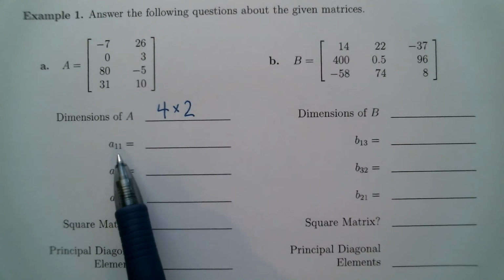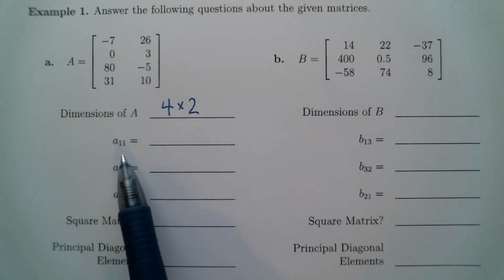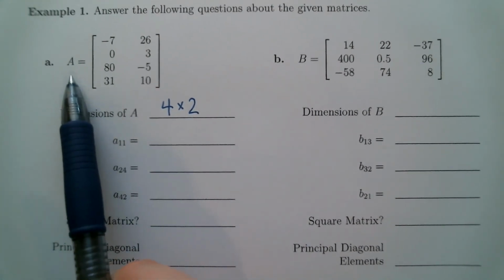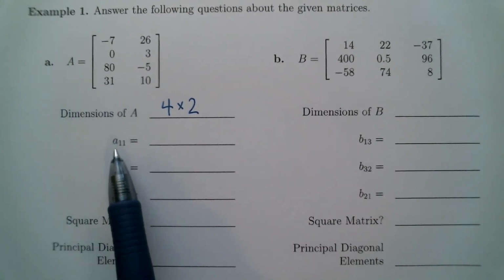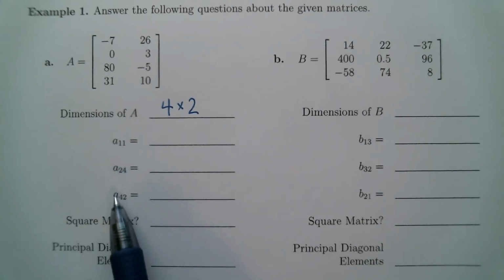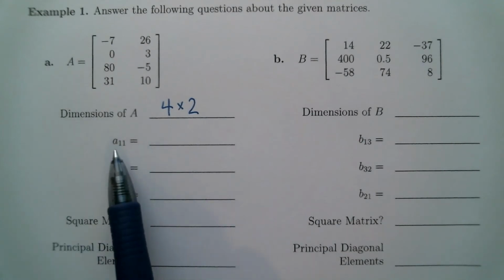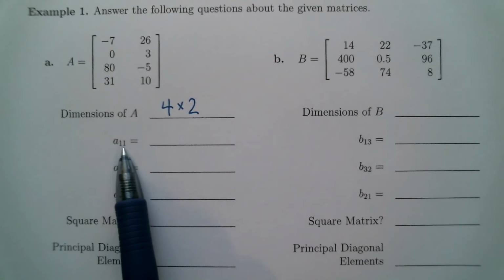All right, then it asks for specific elements. See how this matrix is named capital A? Well, if you're going to talk about the numbers inside, you're going to use lowercase letters. So lowercase a's to designate specific elements inside. So this first one, again, really cool. First row, first column. That's what this little subscript is telling you.